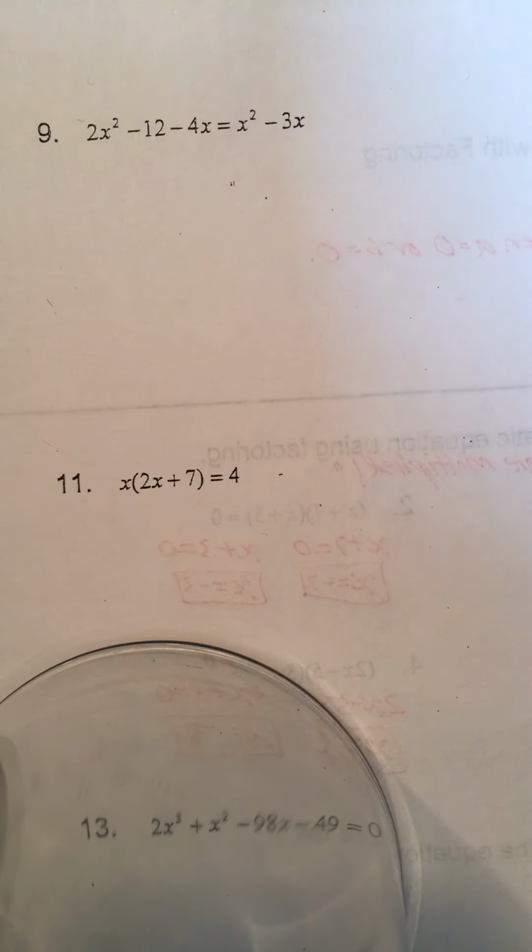Hey guys, welcome back. This is part 2 of solving quadratic equations using factoring. And these are some of the harder problems that are on the back of the sheet. We're going to work through them. They're just harder because there's a little bit more work that needs to be done in order to meet the criteria of making the quadratic equal to 0 and also getting it into completely factored form.